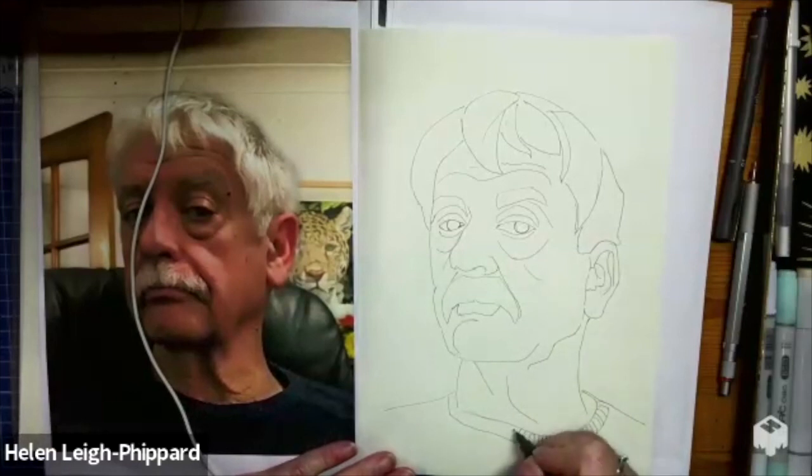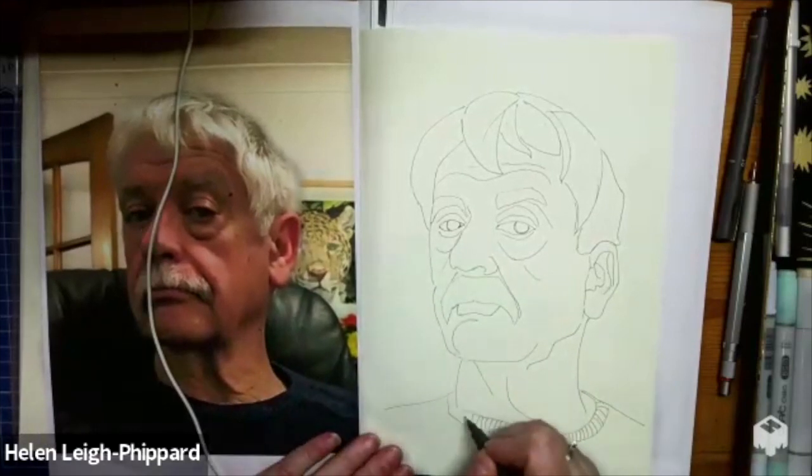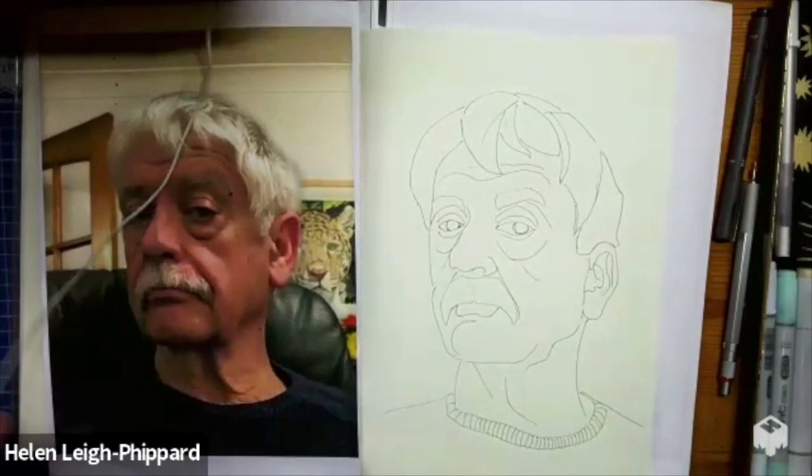But I do like to add a little bit of the clothes, just to say this isn't a floating head. I don't like floating head drawings, basically. So this says this isn't a floating head. This is a person. He's wearing clothes. It's just I'm not drawing them all.